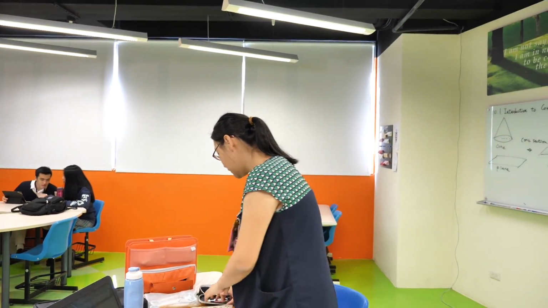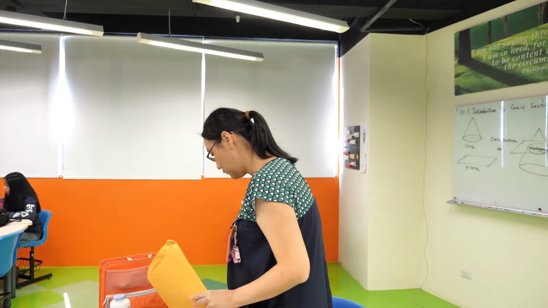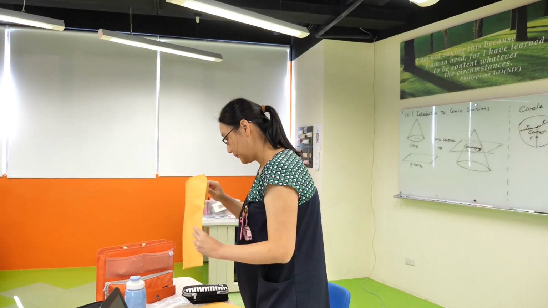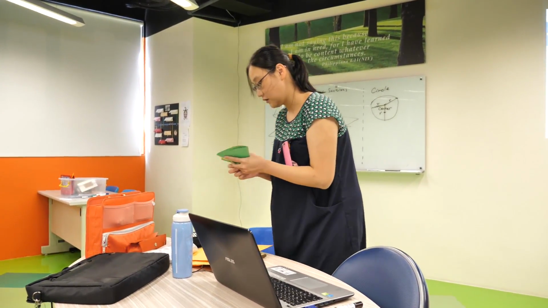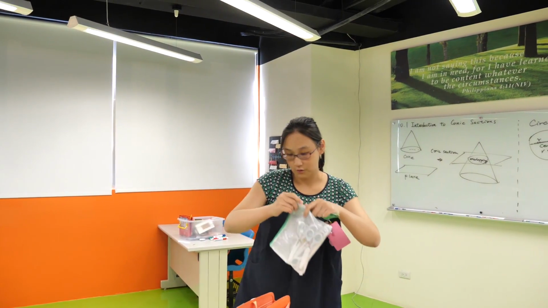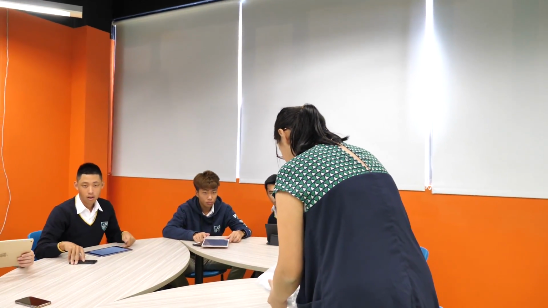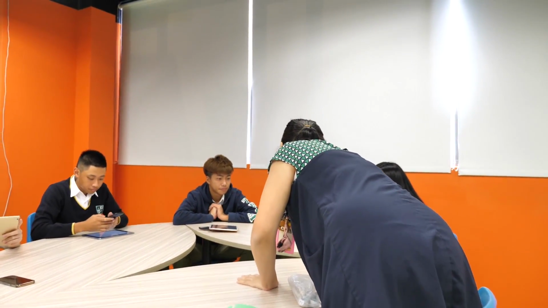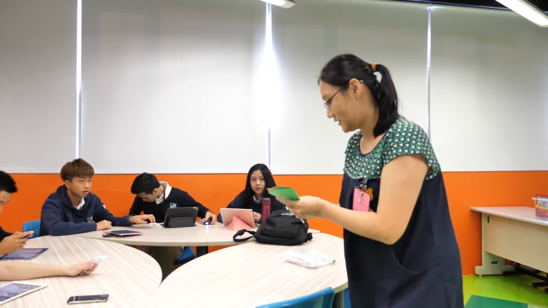Here we want to do a short activity to show you how the conic sections are made. I got these cones for you, so you can take the cones and let's try to follow the instructions. This is not that deep. This is actually very simple.